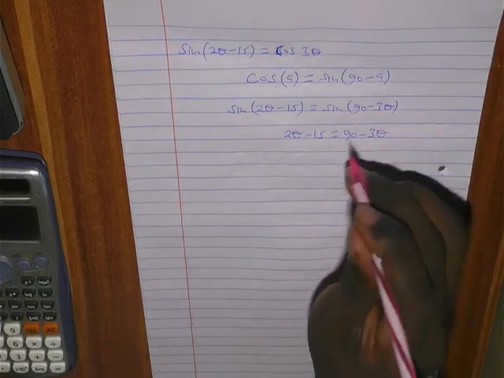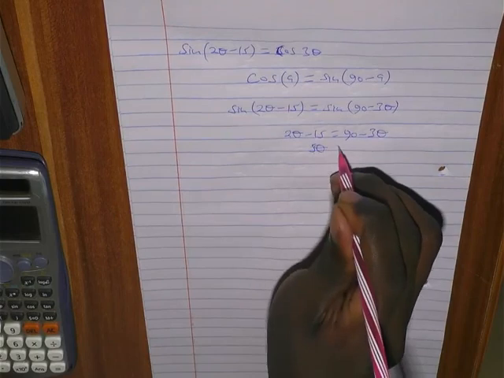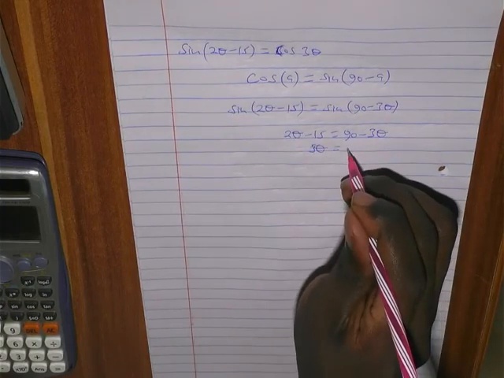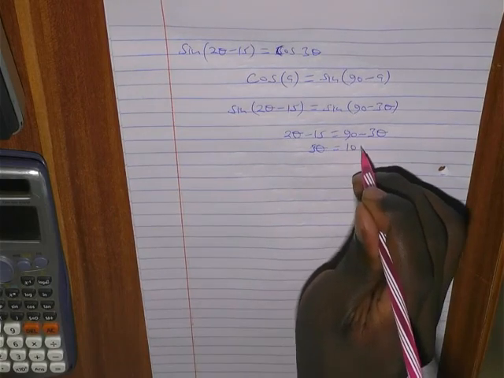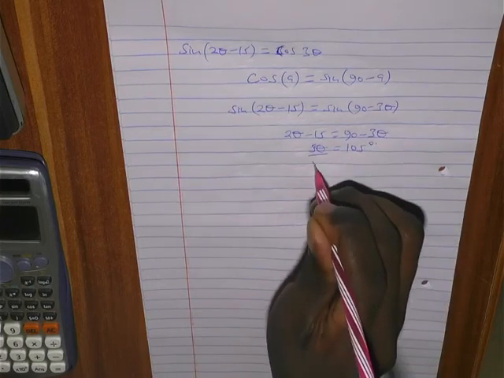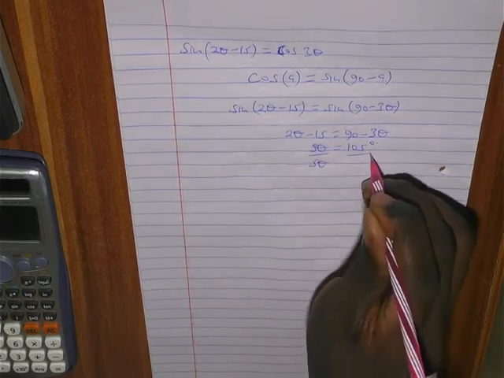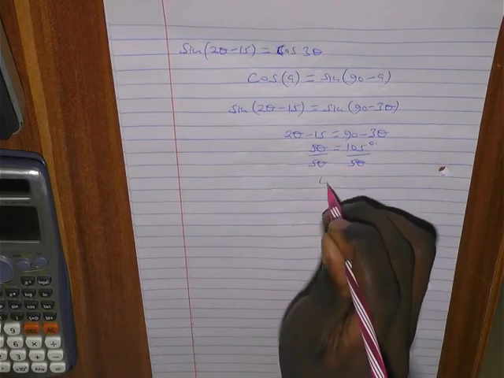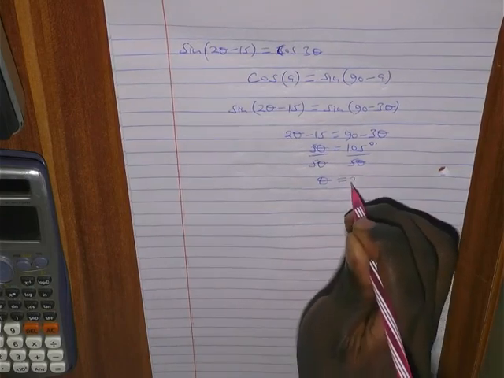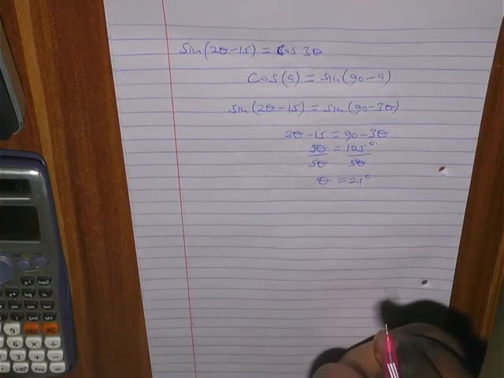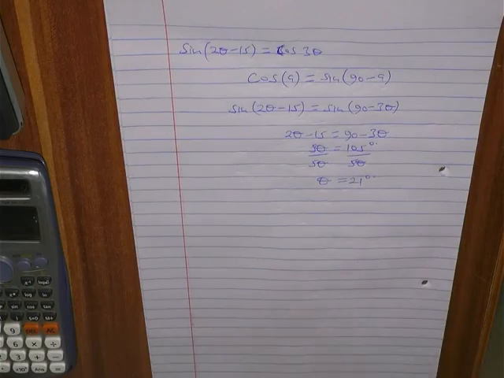Let's bring the thetas together. We have 5 theta is equivalent to 105 degrees. Divide by 5 on both sides, so theta is equivalent to 21 degrees. Okay, so that's how we did that question.